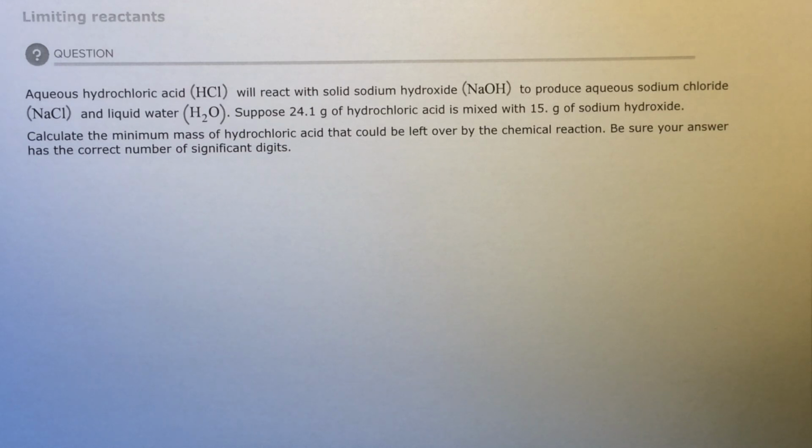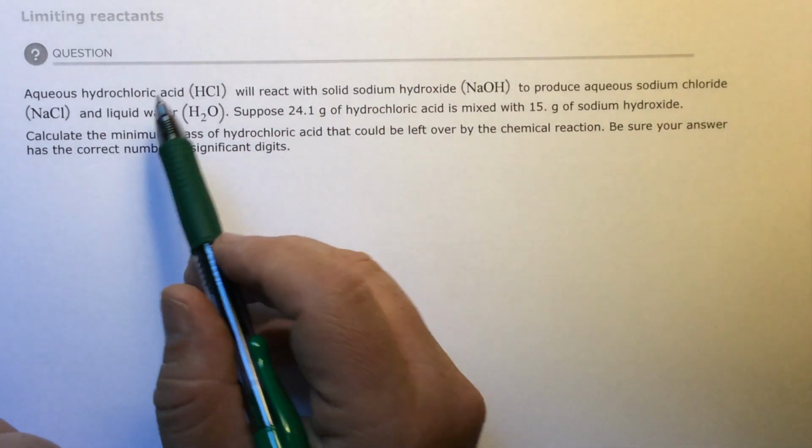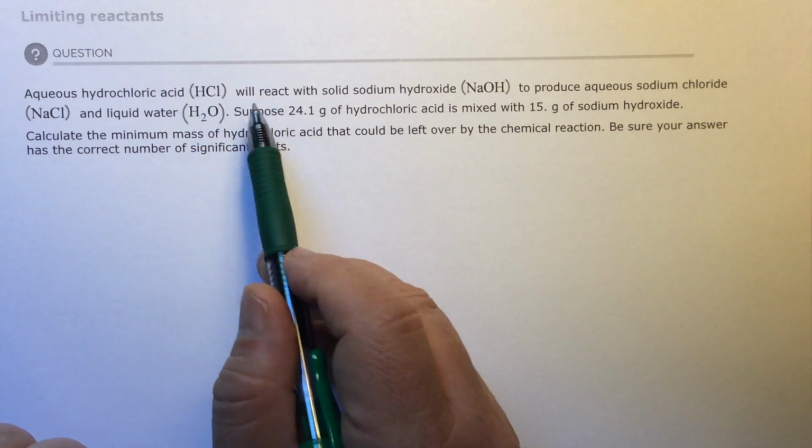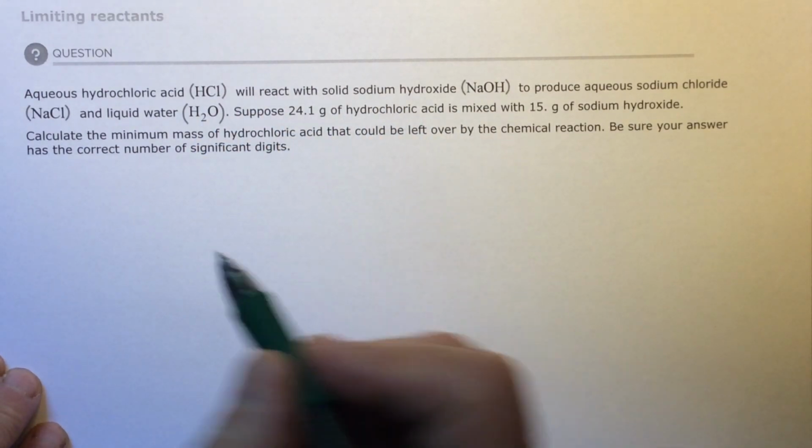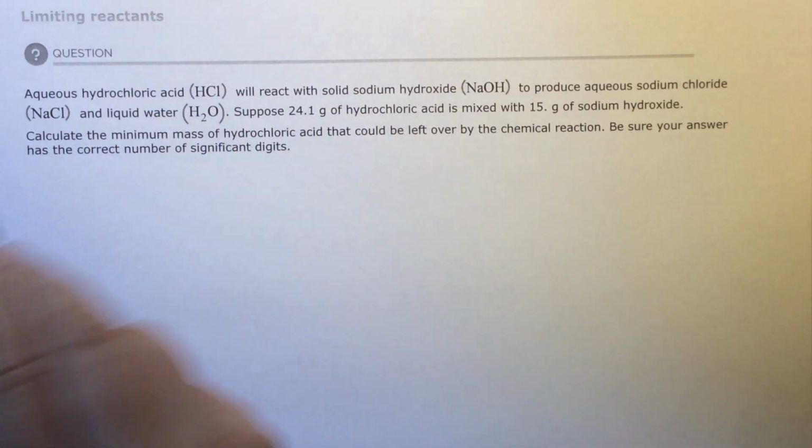So they're being very mean to us and making us come up with our own equation and then balancing it and then finding out what we've got. So we better get started. This says aqueous hydrochloric acid will react with solid sodium hydroxide. So they give us that these are the reactants.